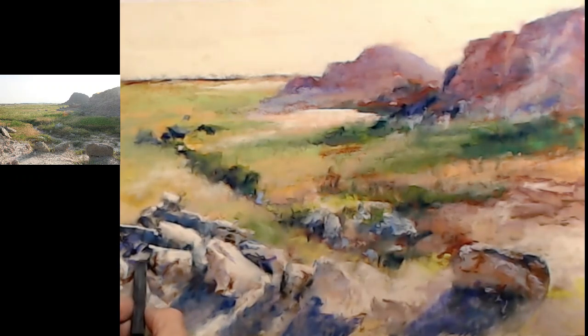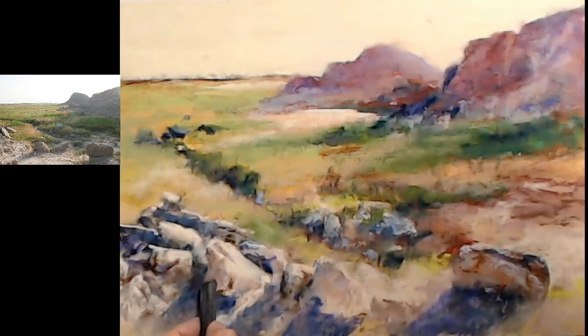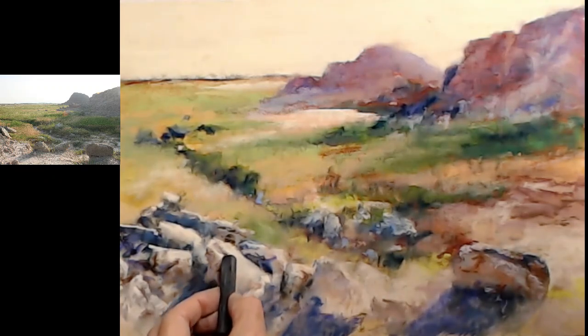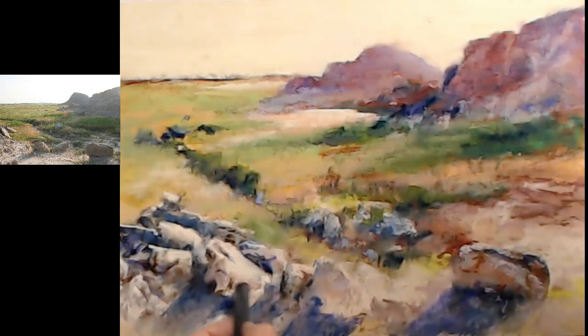So this is a piece of charcoal that I thought, let me apply some of this back into the rock areas and the darkest areas. First of all, it will help to enhance the contrast that I want to pick up, and the sharpness of the foreground.